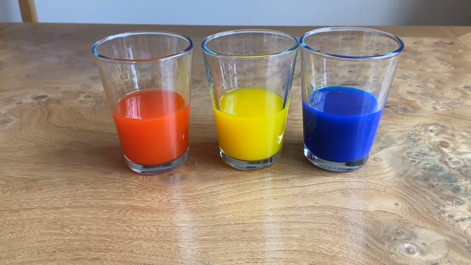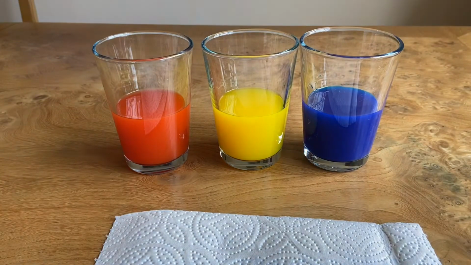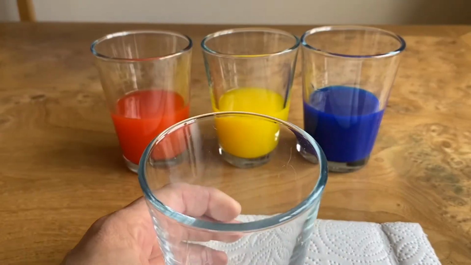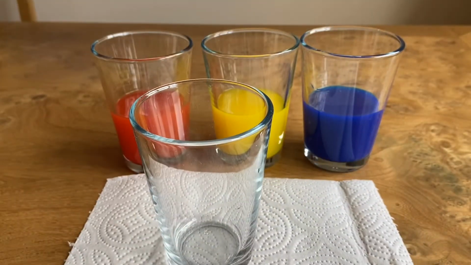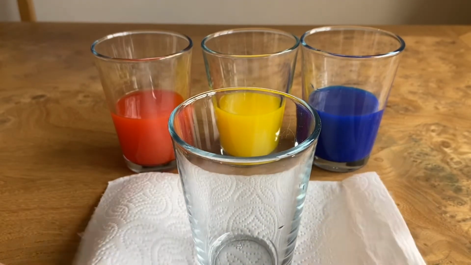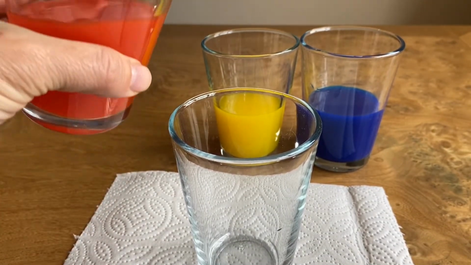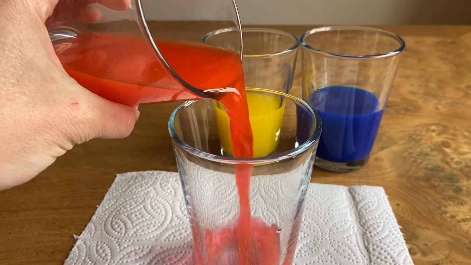Okay guys, so now we're going to look a little bit at how to mix colours. So we've got our primary colours here, the first colours, red, yellow and blue. And we're going to look at what happens when we mix those colours together. So here we have an empty glass and we're going to mix our first two colours. I've got this paper towel here just to protect the table in case of drips, which I think there will be. And I'm just going to add a little bit of the red in there.